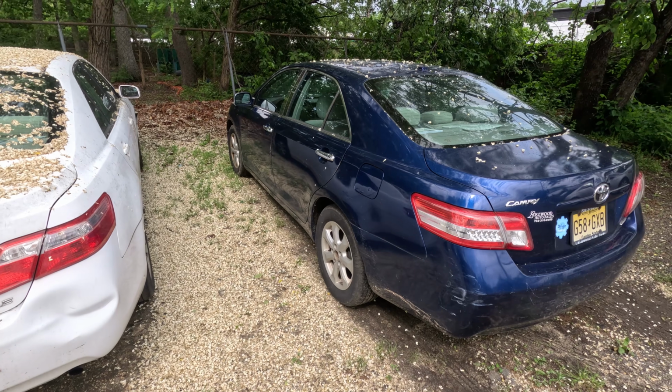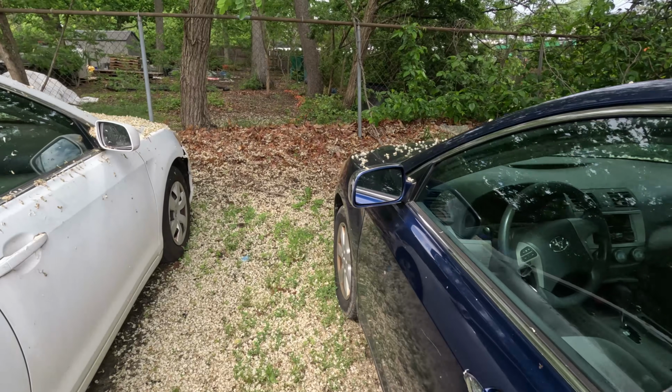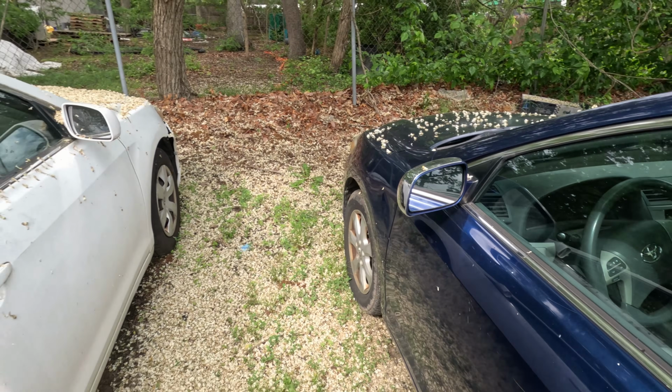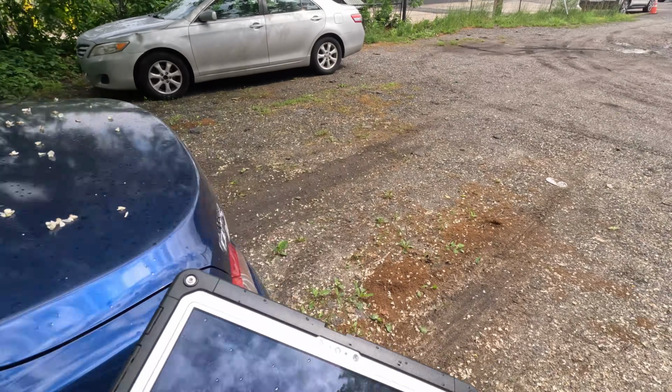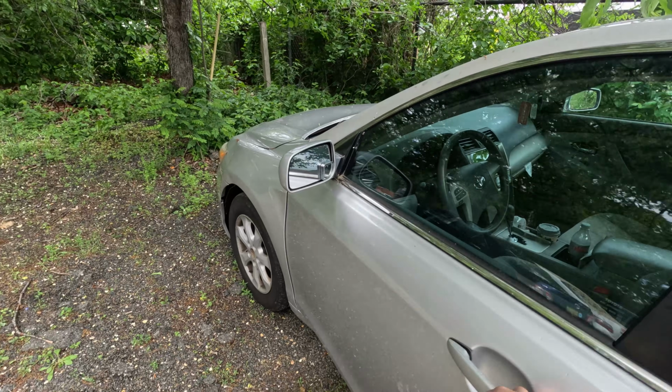All right, I got here a 2011 Camry. Customer complaint is it's running rich. Nope, it's not this one. The clicker's not working. All right, it's this one.